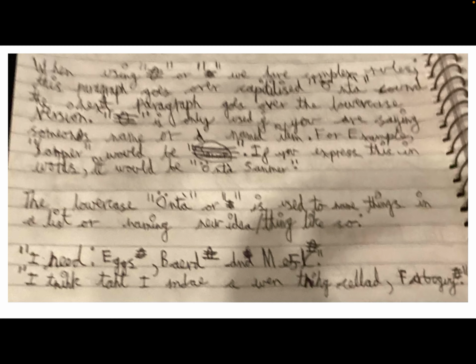which will be next lesson, where we have underlining rules and capitalization. So, Sanmar would be Ēntà Sanmar, like it says there. If you express this in words, it would be Ēntà Sanmar, as I was just saying.